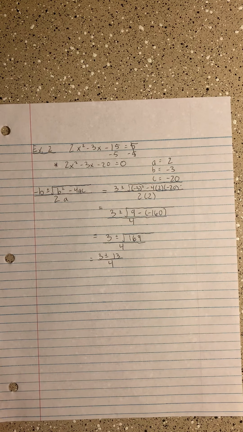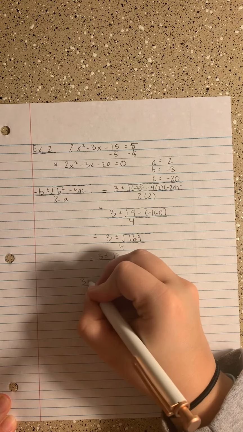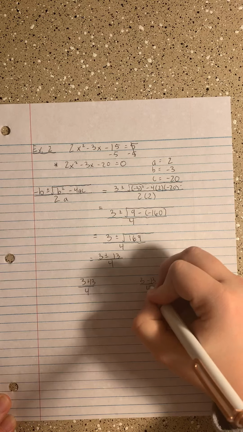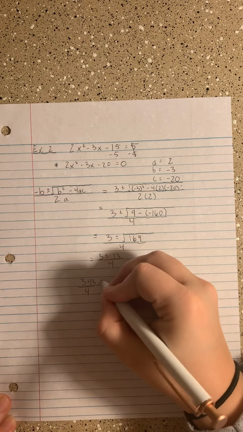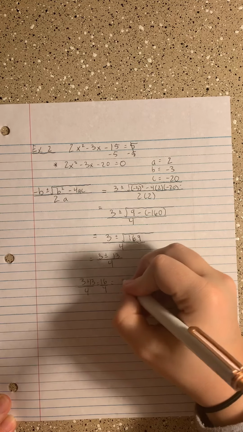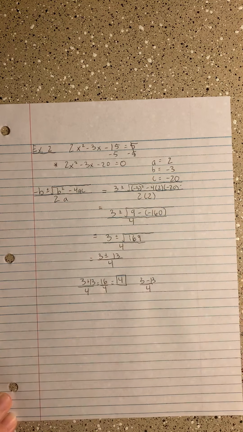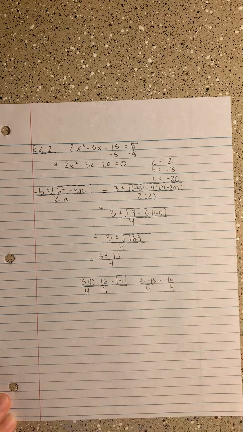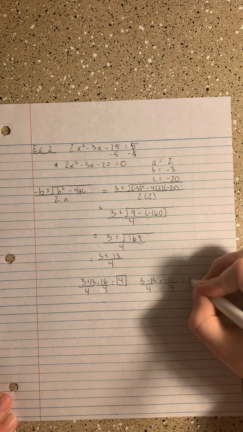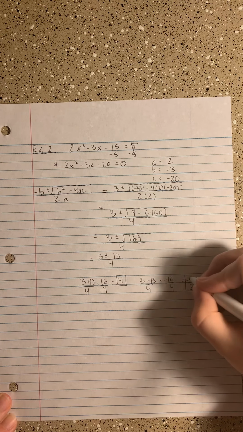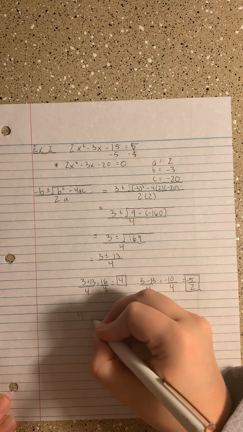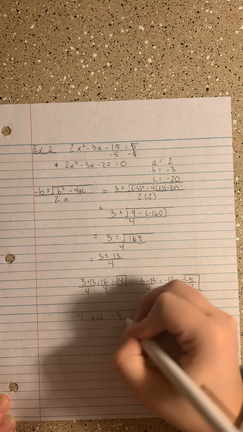So now you can get your two roots. Your two roots are going to be 3 plus 13 over 4 and 3 minus 13 over 4. 3 plus 13 is 16 divided by 4. So this root is 16 divided by 4, which is 4. And then over here, 3 minus 13 is negative 10 over 4. You can simplify negative 10 over 4, so it just ends up being negative 5 over 2, or negative 2.5. So your two roots are 4 and negative 5 over 2.